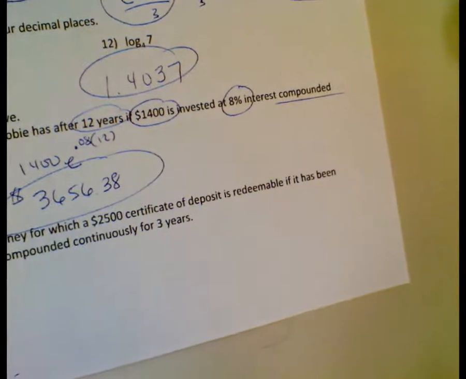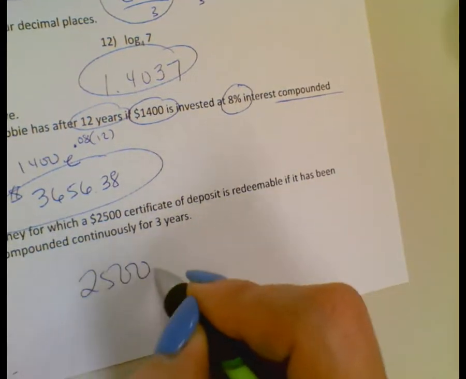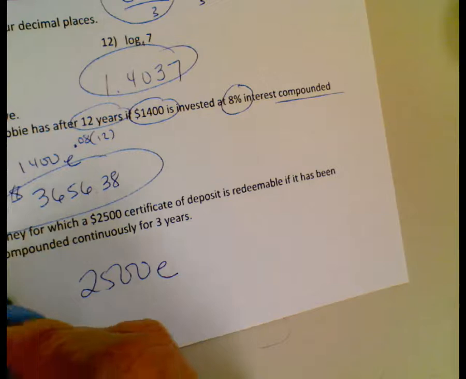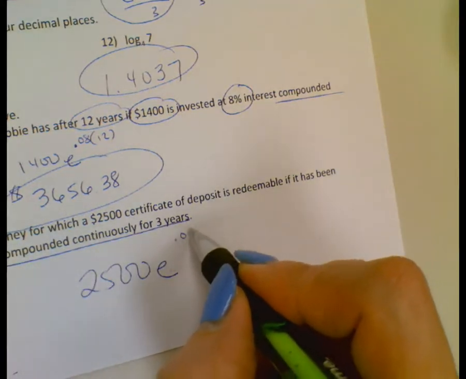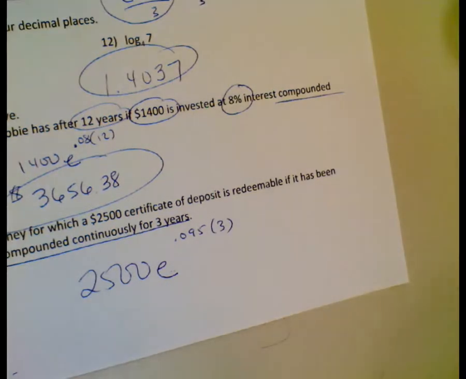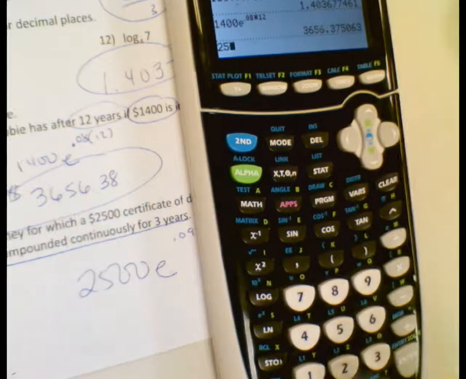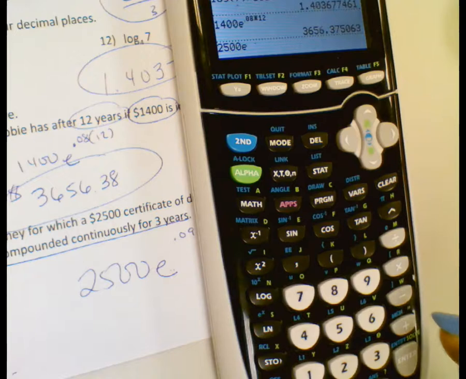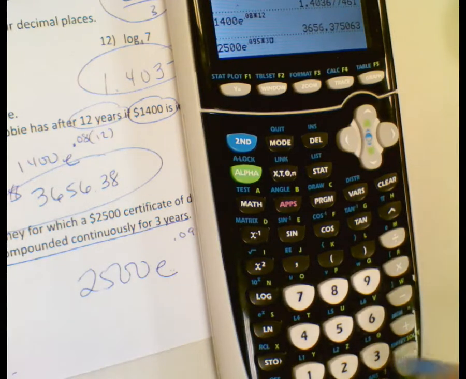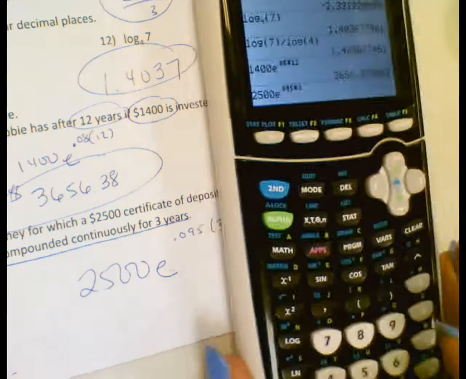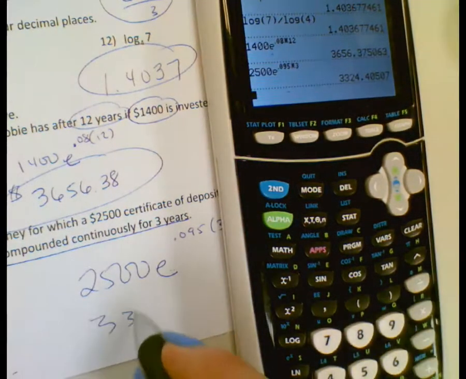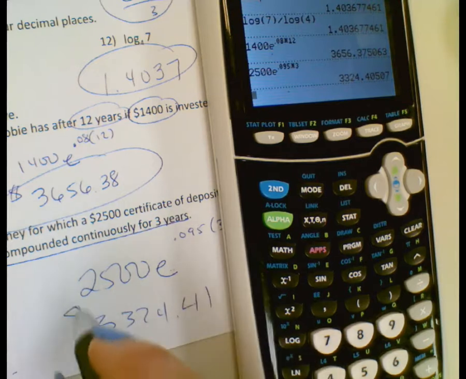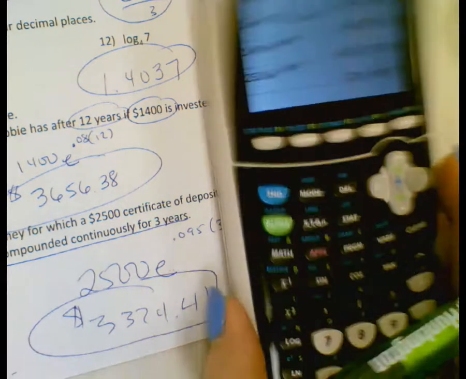Find the amount of money for which a $2,500 certificate, so let's start with $2,500, is redeemable if it has been paying 9% interest compounded continuously for 3 years. There's your e. Your interest rate's 0.095 for 3 years. So it's 2,500 e raised 0.095 times 3 years. So 3,324.41 cents. And that's your homework.